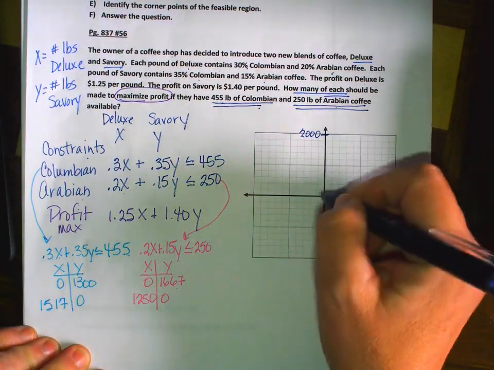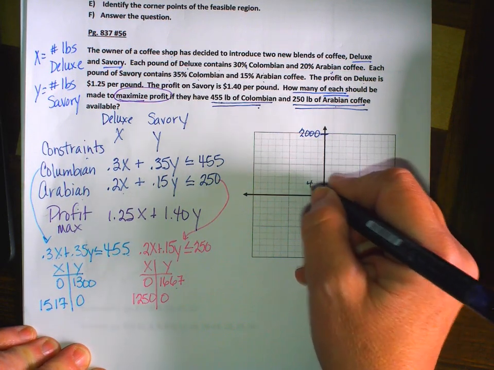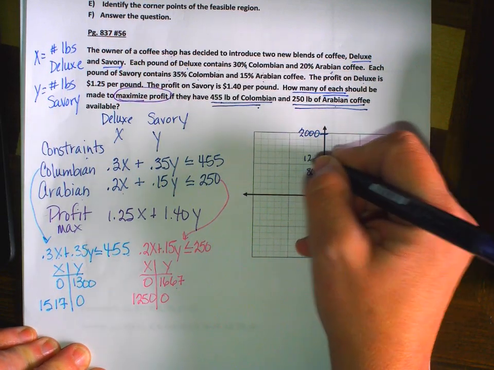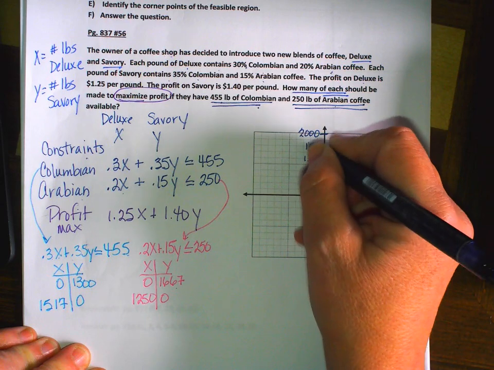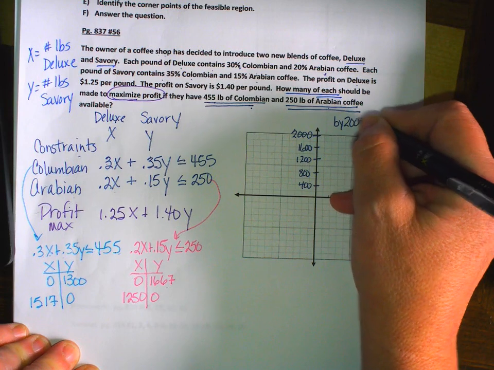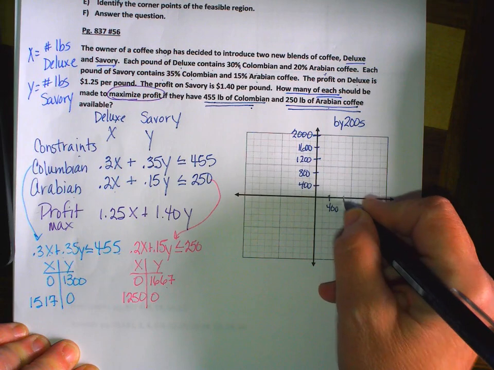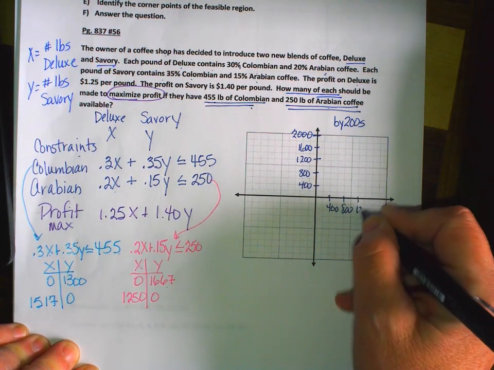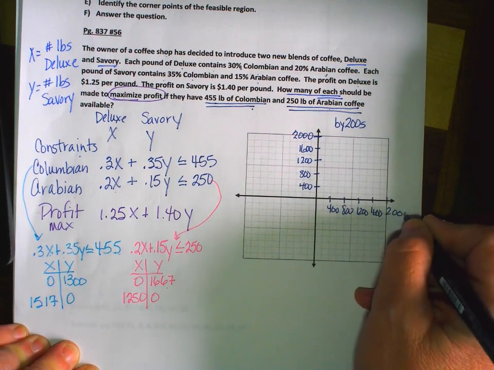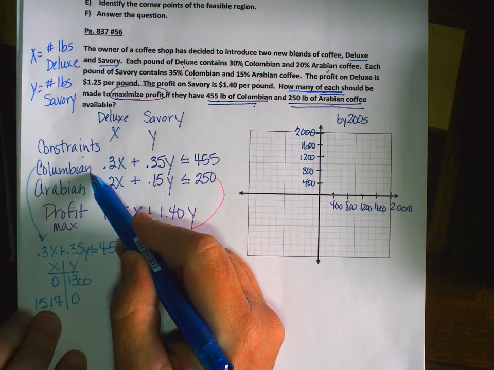In order for that to be 2,000, that means every box is worth 200. So 200, this is 400. This would be 800. This would be 1,200 and 1,600. And I'm going to do the same along the bottom. So this is by 200s. I'm changing the scale on my graph so I can fit it in. So 400, 800, 1,200, 1,600, and 2,000.